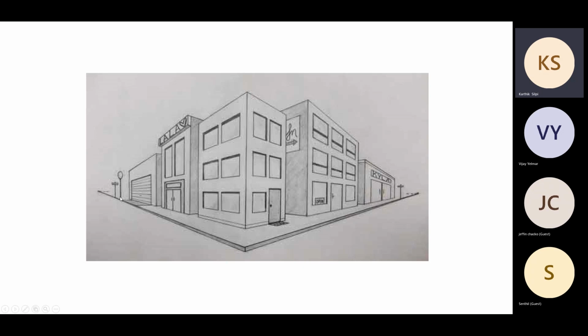Let's say you have a perspective image over here. This measurement, whatever the measurement over here, will not be your actual measurement. This measurement also will not be your actual measurement. So you have to be wary of that. And always remember, perspective drawings are for artistic renderings and for visual appeal only.